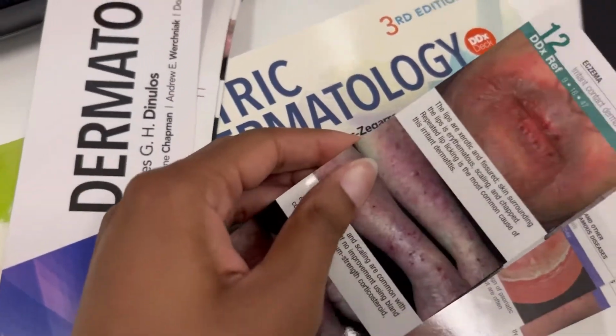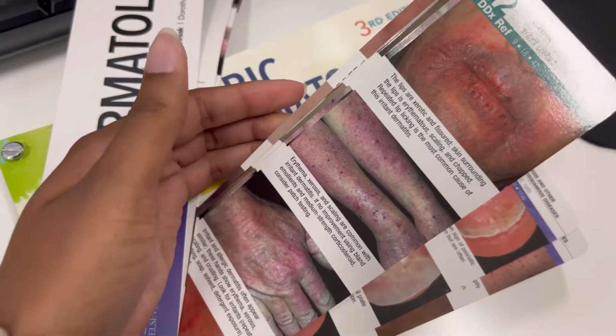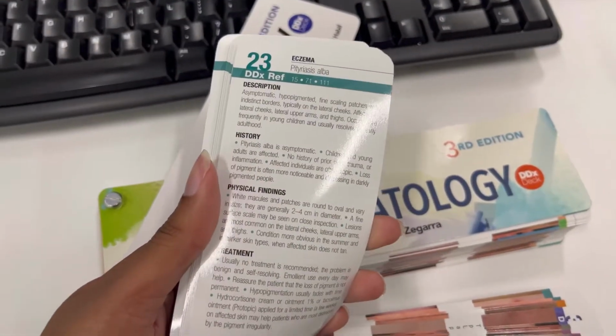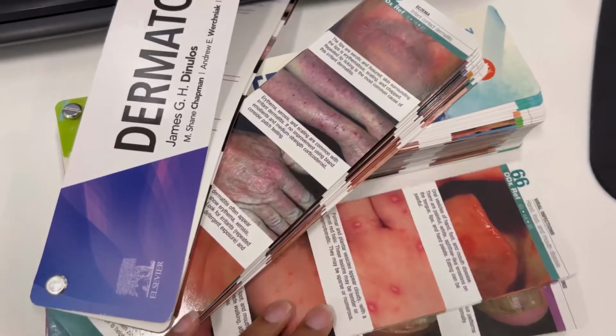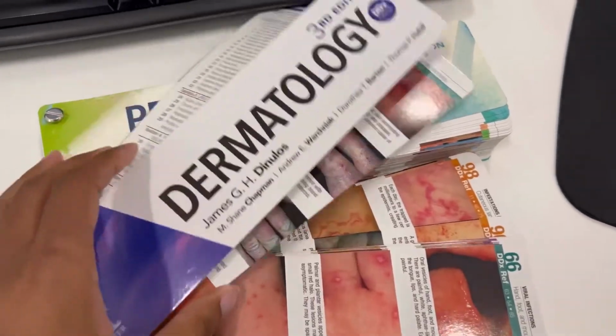So there's an adult one and a pediatric one. And as you can see, it has common rashes that you will come across in primary care or urgent care. And it also has information about physical findings, how to treat it, key findings. So lots of information with these two resources.